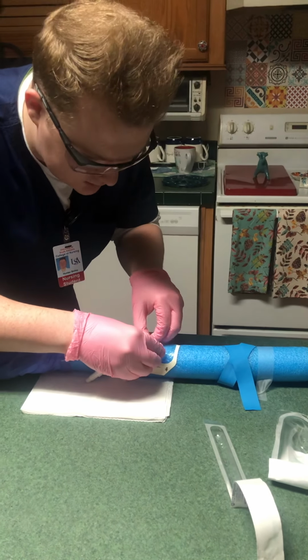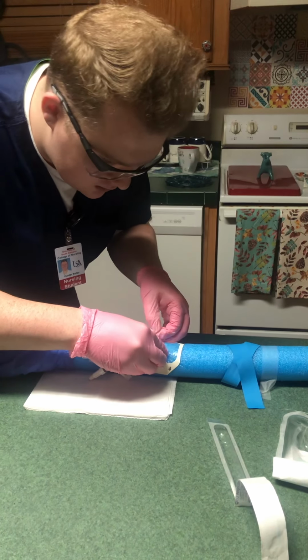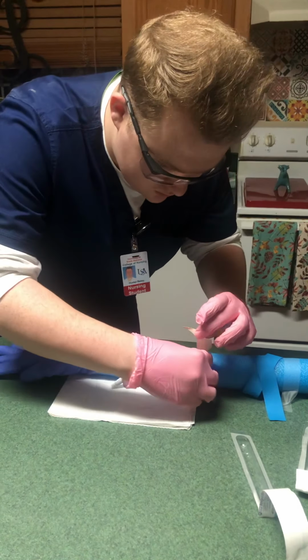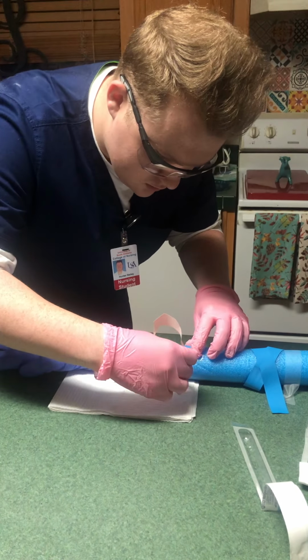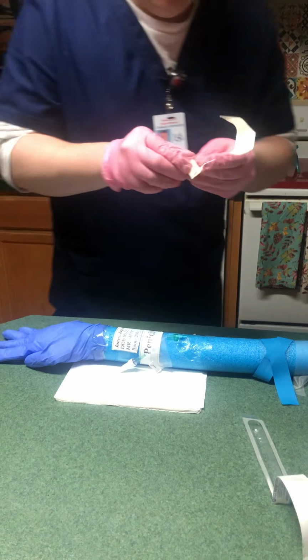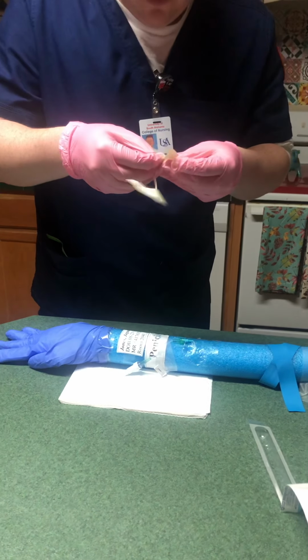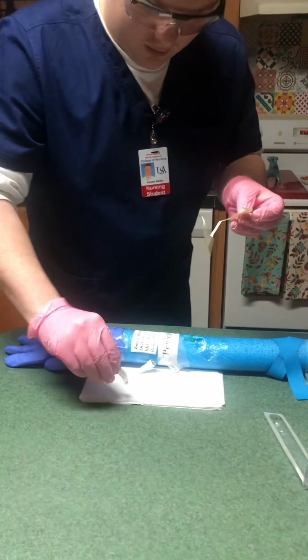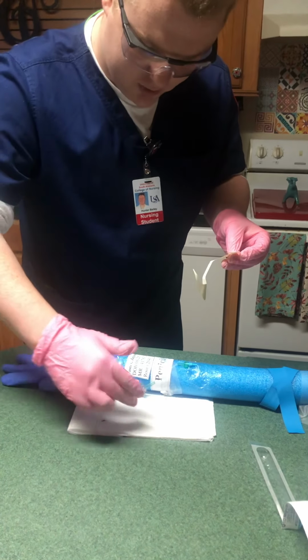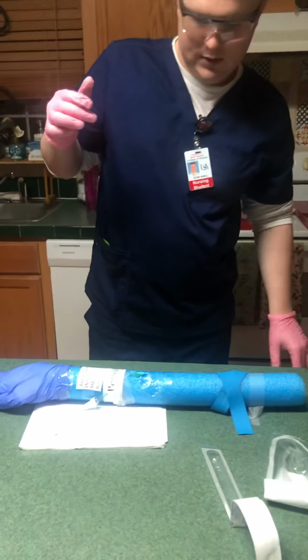Okay, once it's on, I can remove this, but I'm going to save this piece of tape right here for labeling. So I would just put it right there. I'm going to dispose of this in the trash.